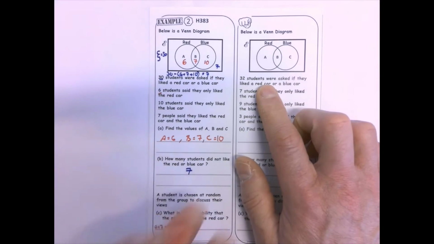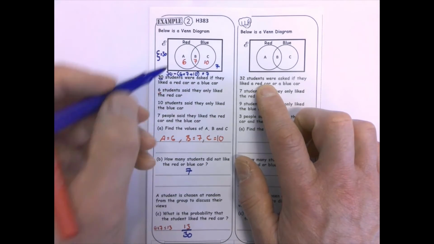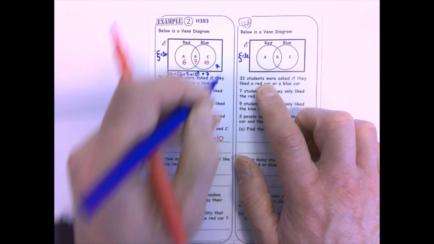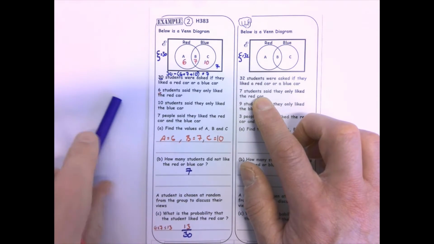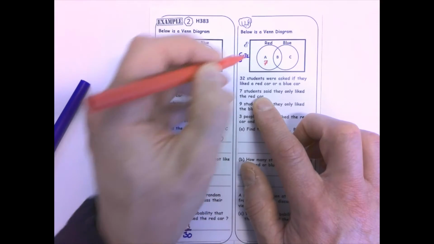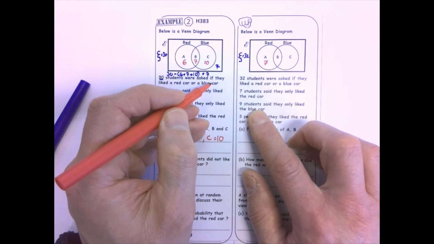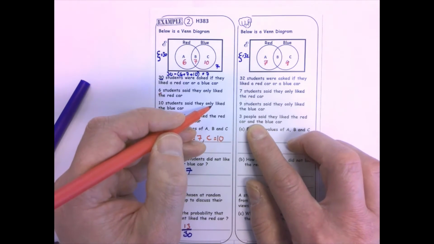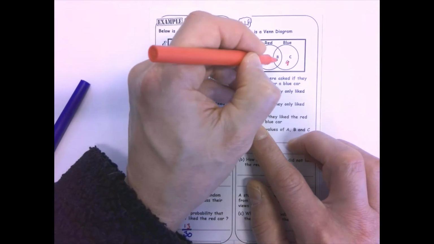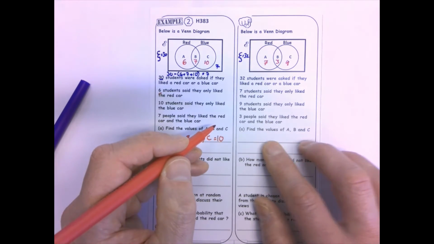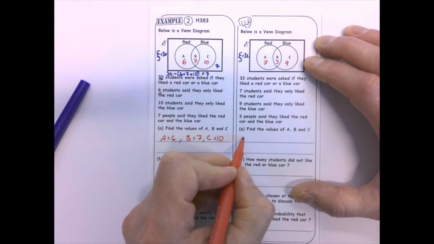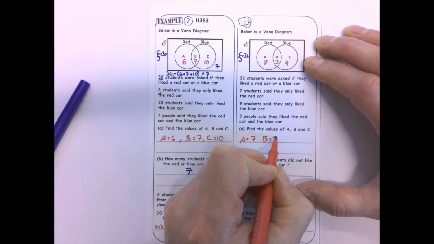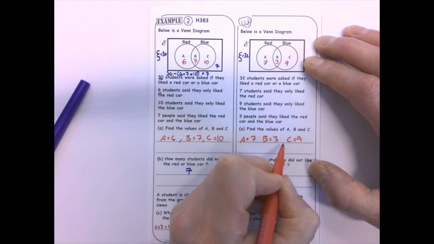So we've got 32 students that are asked about the problem, so the universal set must be 32. 7 said they only liked the red car, there you go, 7. 9 students said they only liked the blue car, there you go, there's your 9. 3 people said they liked the red one and the blue one, so there's 3 in the middle. So the values are A is 7, B is 3, C is 9.